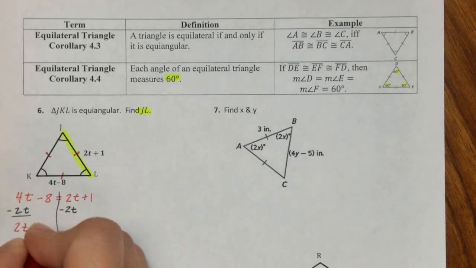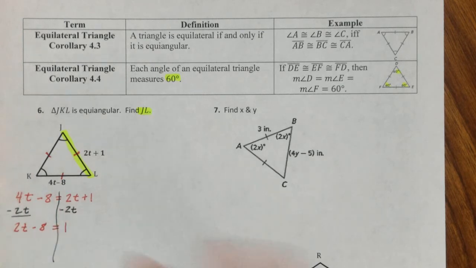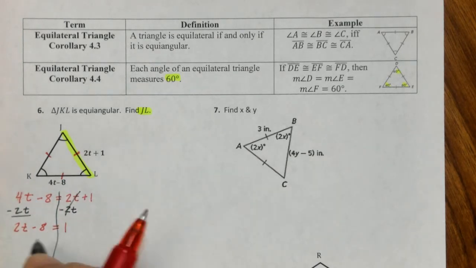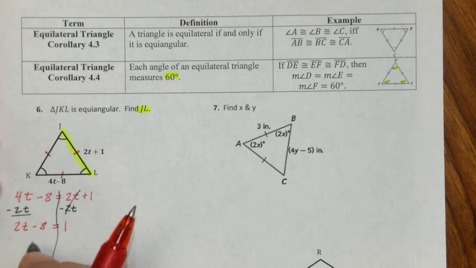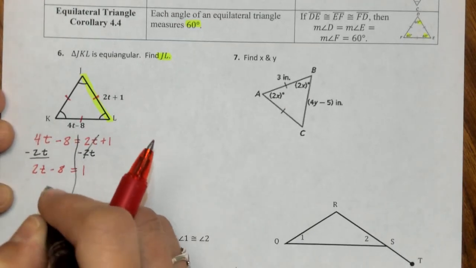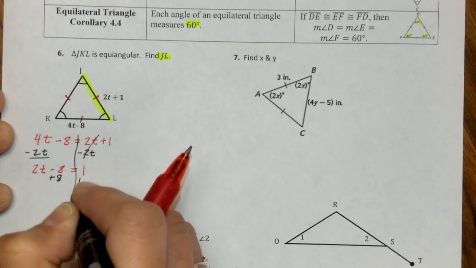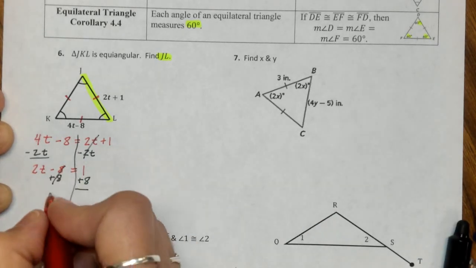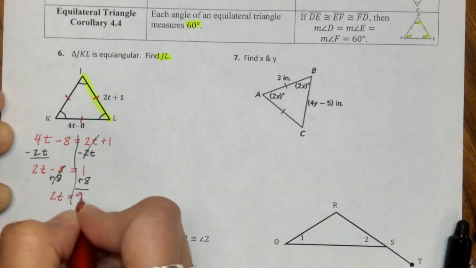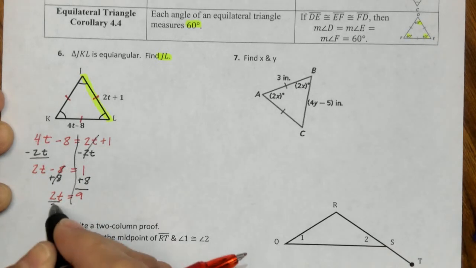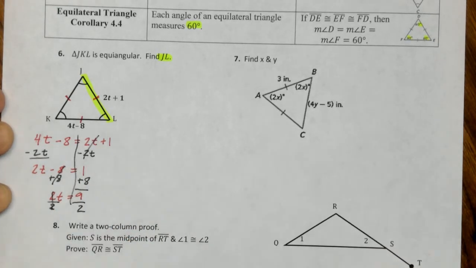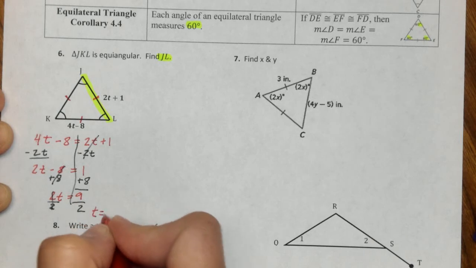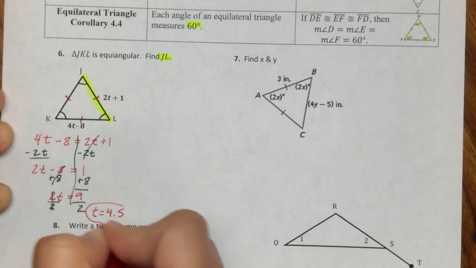So I wind up with 2t minus 8 is equal to 1. Now I need to get rid of that minus 8 next to the 2t. So I get rid of that by doing the opposite. I'm going to add 8. 2t will equal 9. When I divide by 2, t is going to come out to 4.5. So we've got a decimal.